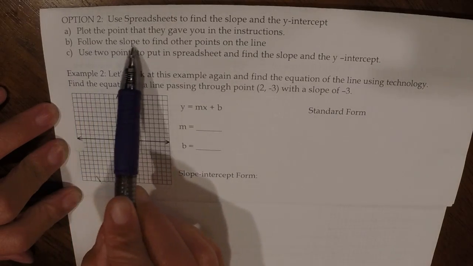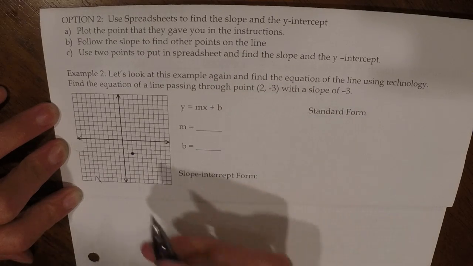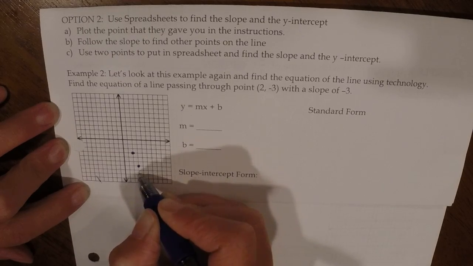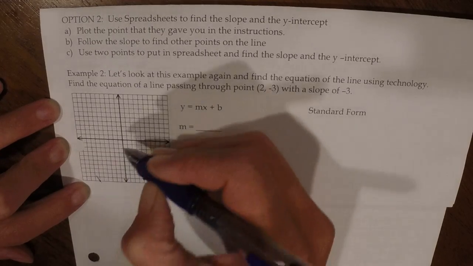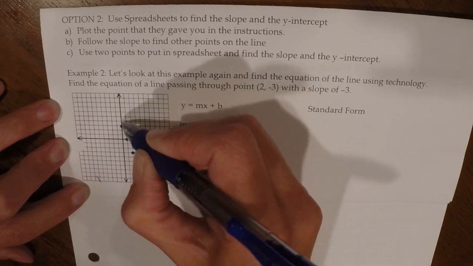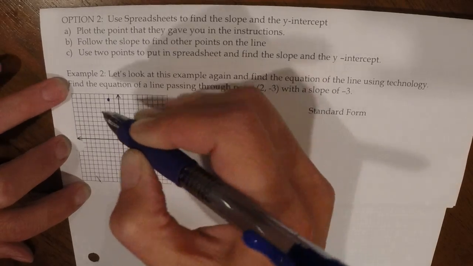Step 2, follow the slope to find the other points on the line. So we have a slope of -3, so down 1, 2, 3 over 1, and then I could also go up 3, left 1. And it should turn out very much like the graph that we already did above.